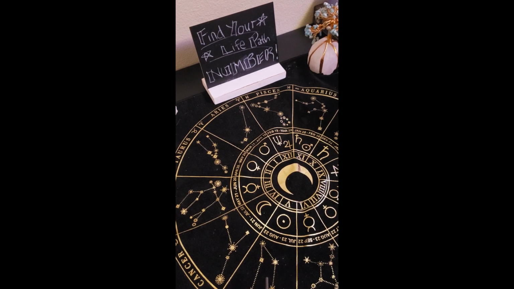Each card in the tarot is associated to a number, which means that no matter what life path number you come up with, there is a tarot card or astrology correspondence that goes along with that number.